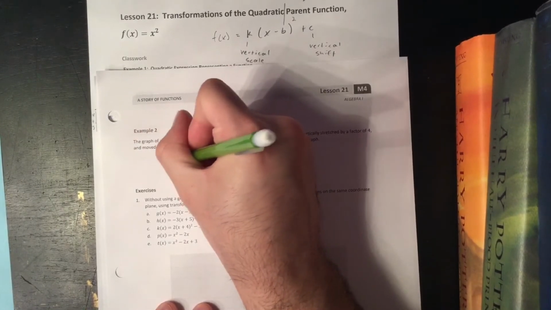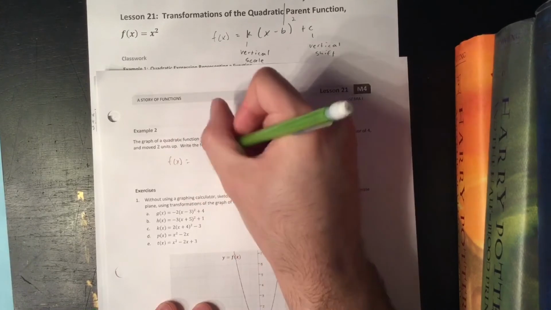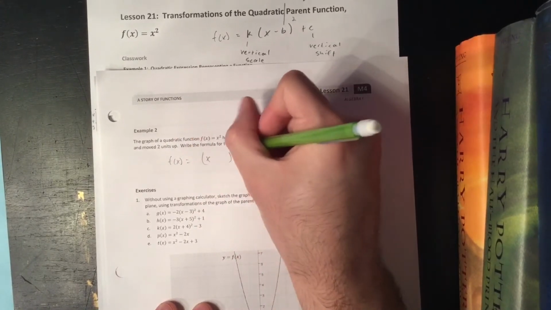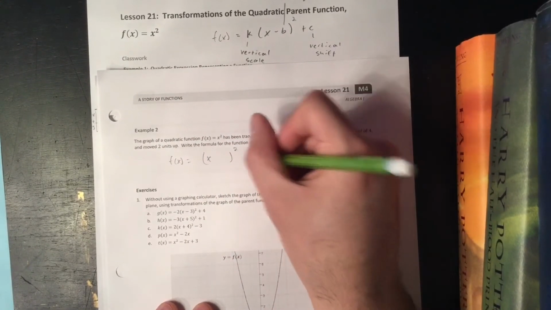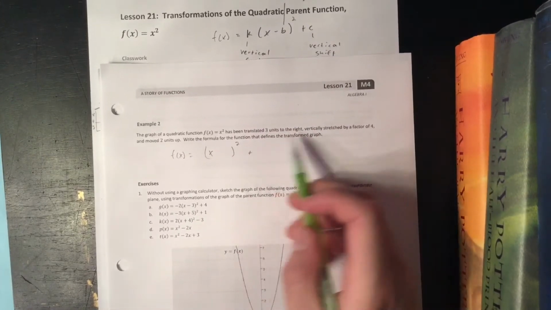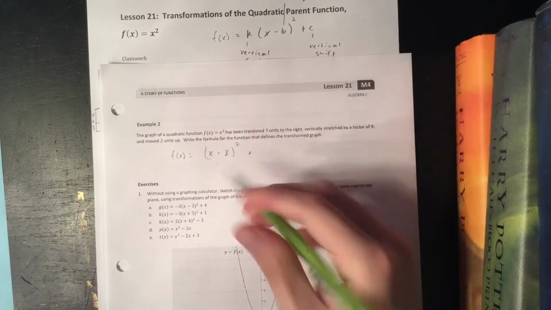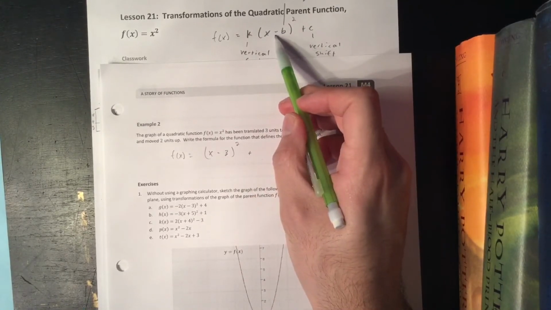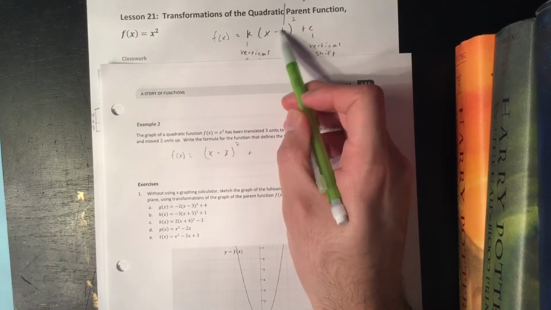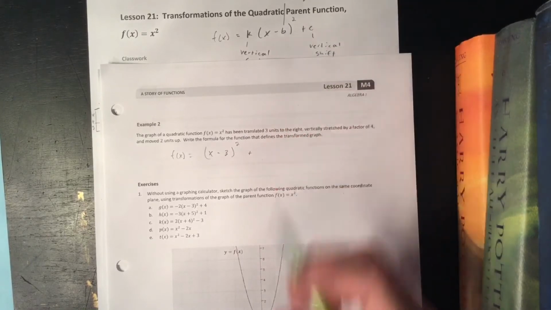So we'll put f of x, that's going to equal (x something) squared plus something on the outside. Okay, so if we're going to the right, then we need to have the negative version of that. So it would be a -3. So we just leave that negative. We're going to the right, so that's going to be a +3 here. So we have a -3.